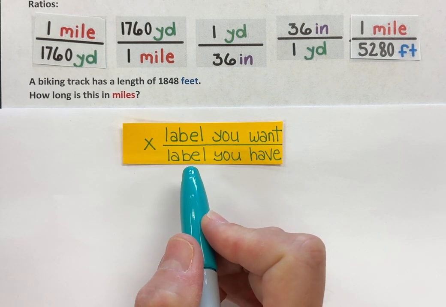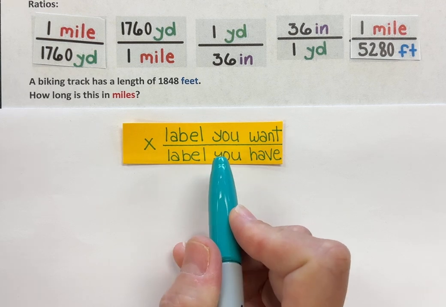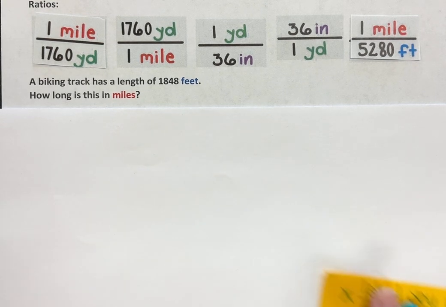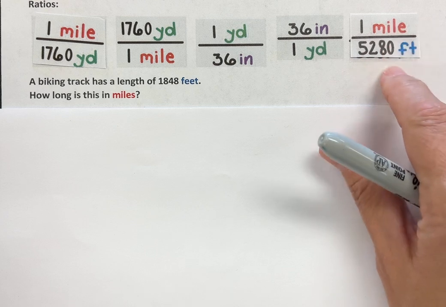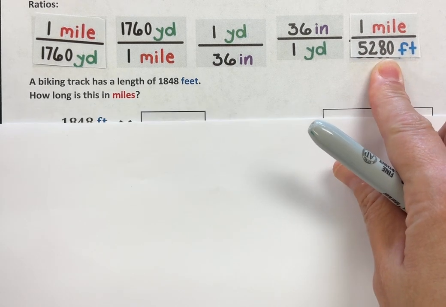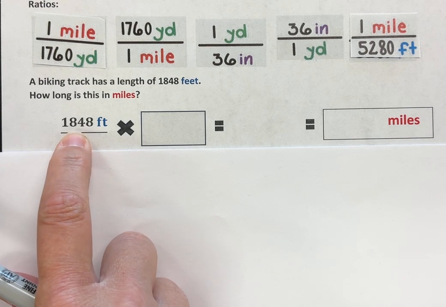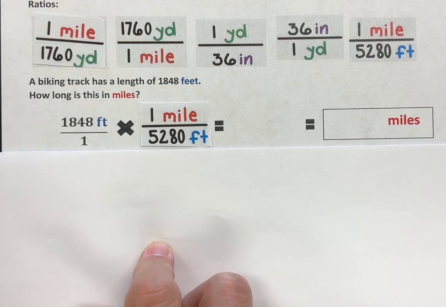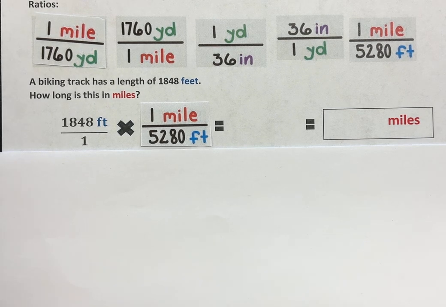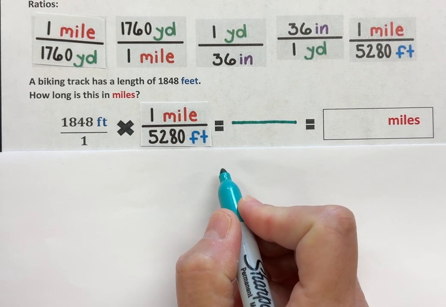So if we go looking for a conversion with miles, what I want, over feet, what I have, the one that we find is miles and feet, which is this one right here. Okay, so we're gonna use this one. So I've started off with my original number. I'm going to multiply it by 1 mile over 5,280 feet. When you multiply fractions, multiply across.